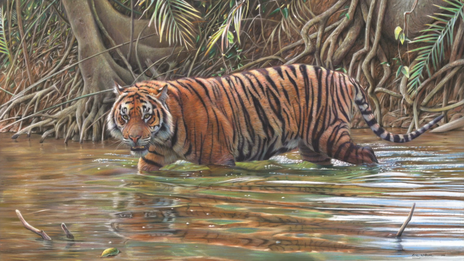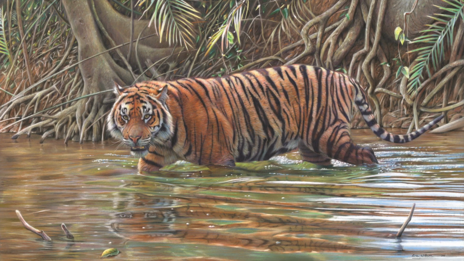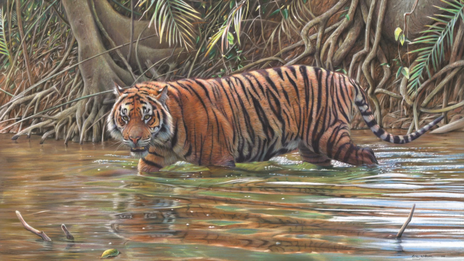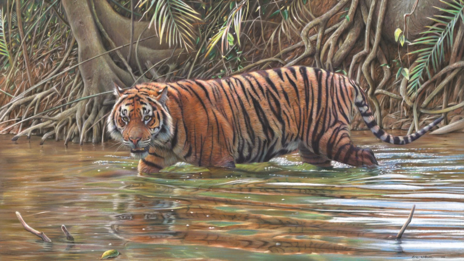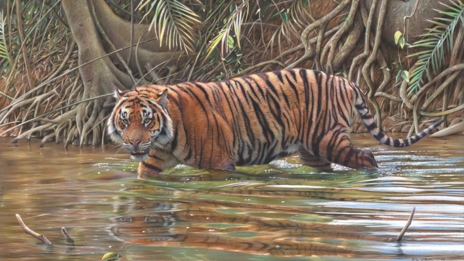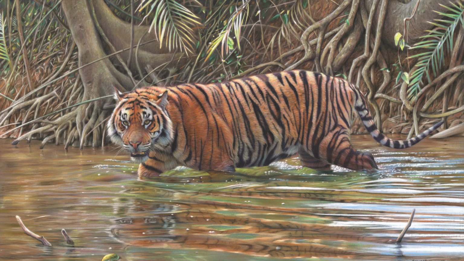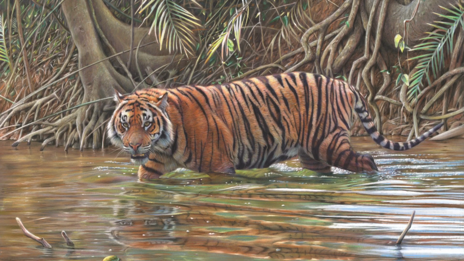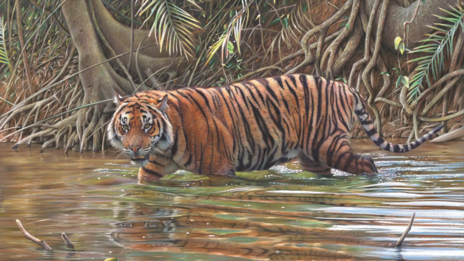Having done the main subject, I moved down to the water. That was probably the most technically challenging part. Here we see the finished painting. The highlights are done with the Unison white. I wanted those to be nice and bright over on the right hand side of the water.